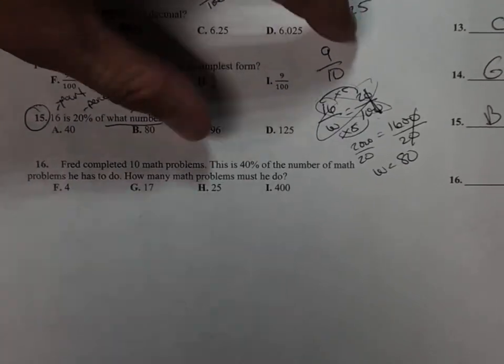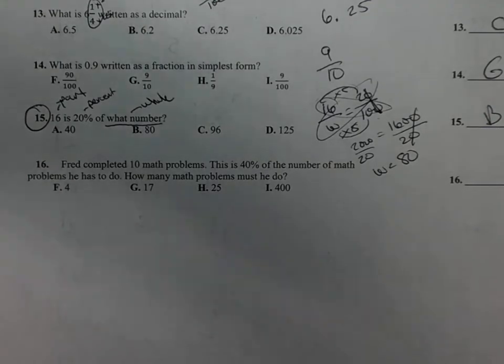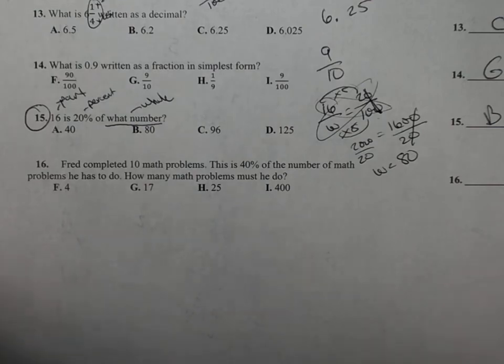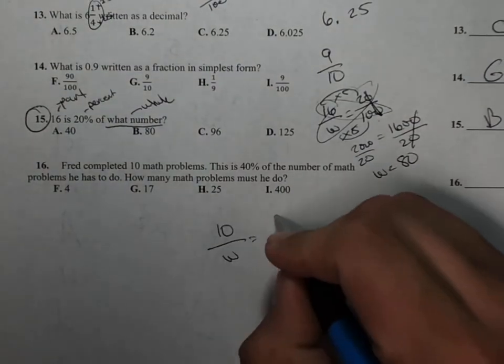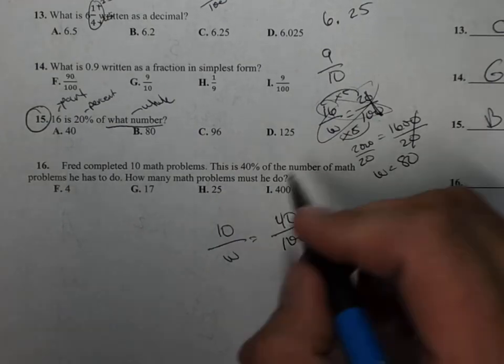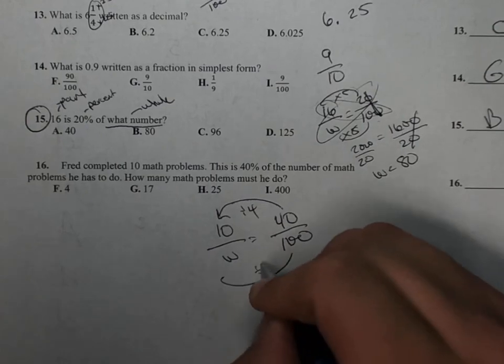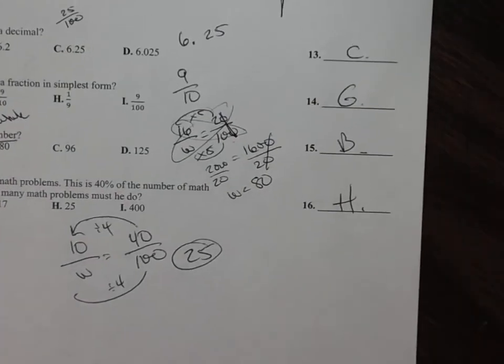Okay, 16. Fred completed 10 math problems. This is 40% of the math problems he has to do. So 10 is a part. The 40% represents the percent. We don't know how many he has to do total, so we have to figure that out. So once again, 10 over W, 40 over 100. How do you get from 40 to 10? Well, you divide by 4. Divide by 4. So 25 is your answer, which is letter H.